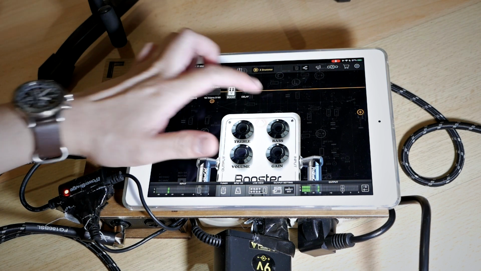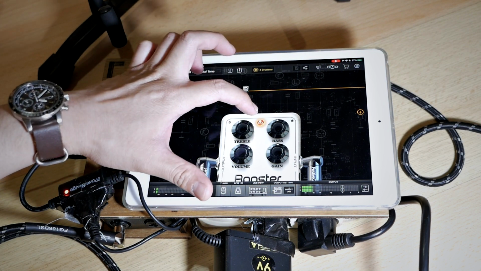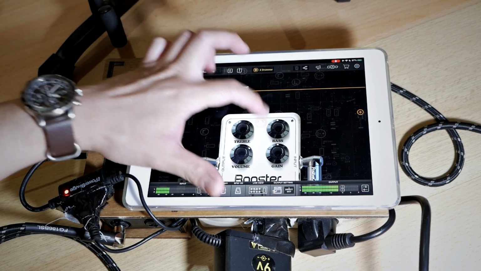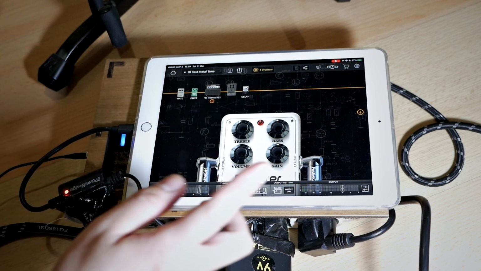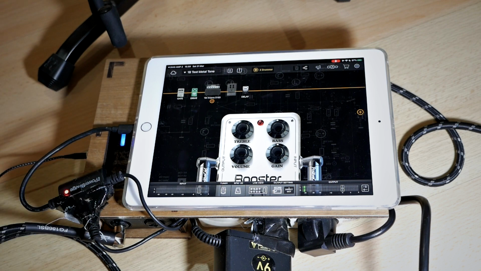So this is using the boost, this is without the boost. I'm gonna just increase a little bit of the volume so that you can hear. As you can hear, there's a volume jump, and that's gonna be very handy when you're playing lead to differentiate your lead playing from the rhythm playing. So right now we're gonna turn it on and test the sound. Yeah, it sounds pretty good right now.